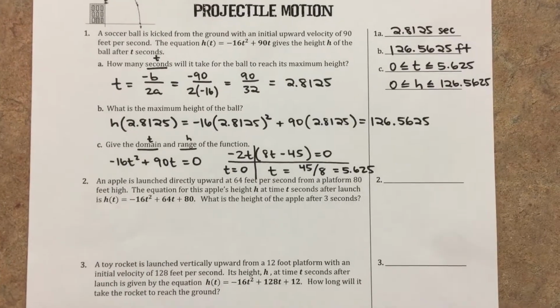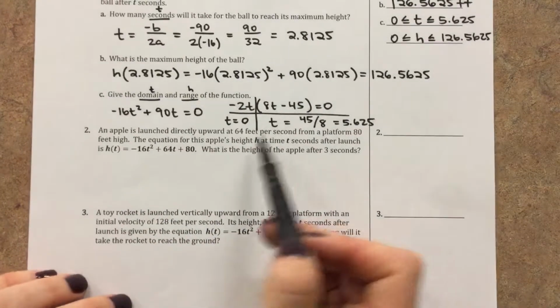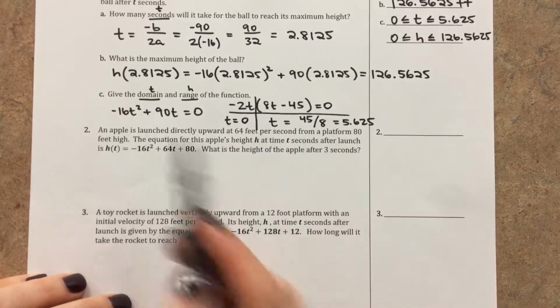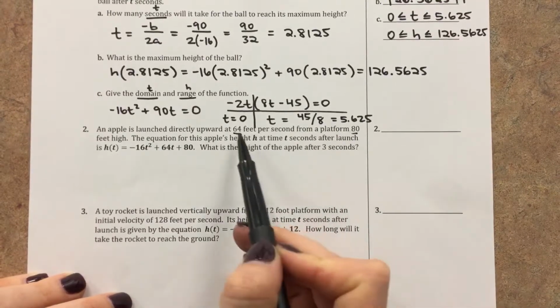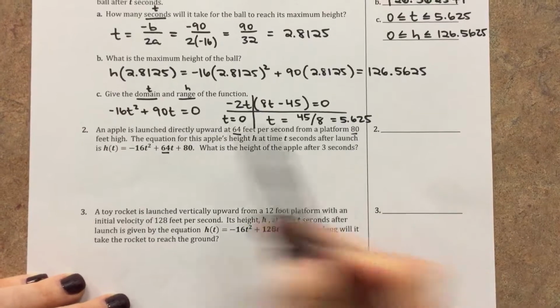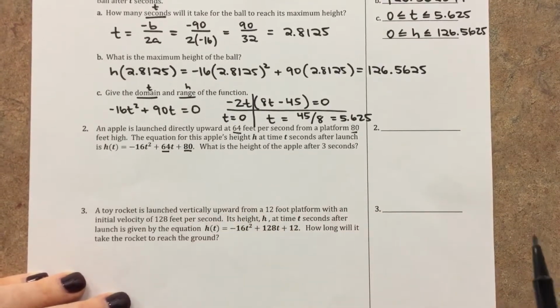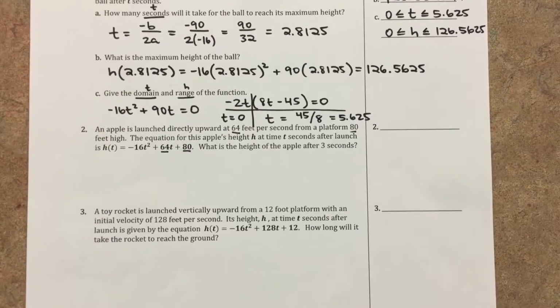I want to look at the very next one as well, number 2. Number 2 says an apple is launched directly upward at 64 feet per second from a platform 80 feet high. One important thing, we don't actually do anything with these numbers. The initial velocity is always the value of b, and then the initial height is always the value of c. So you don't have to do anything with those numbers. It's just telling you what ends up appearing in the equation.